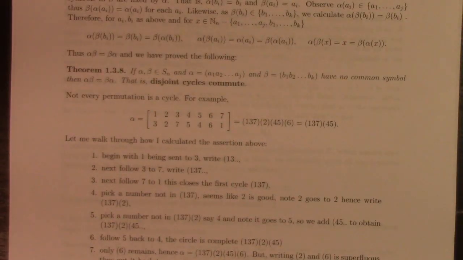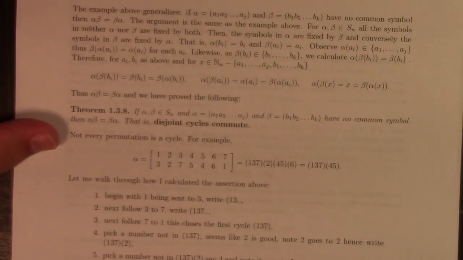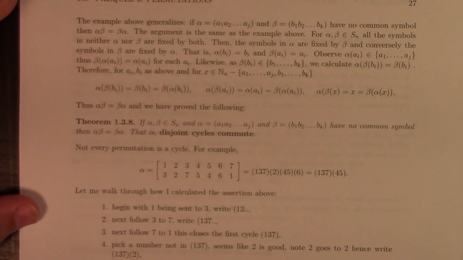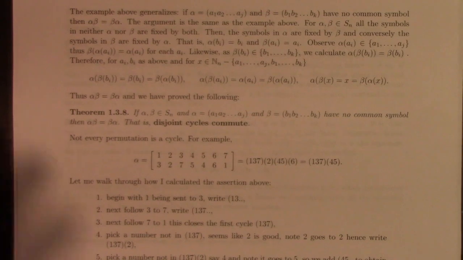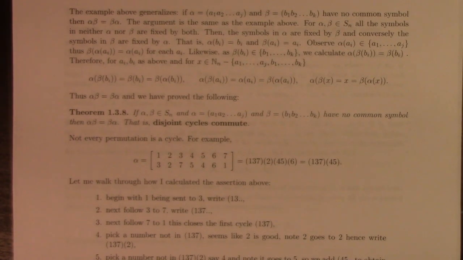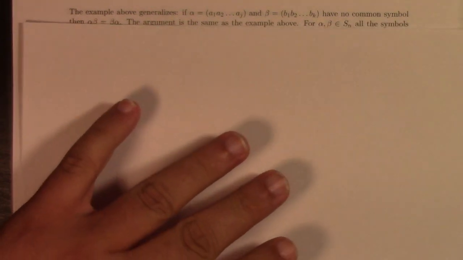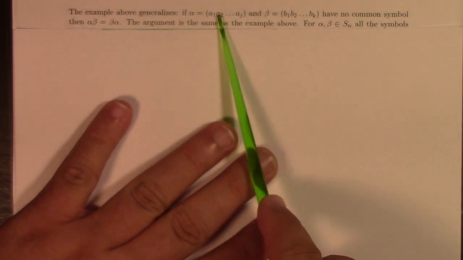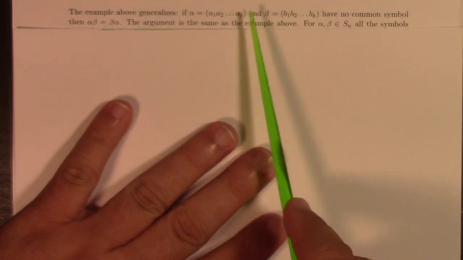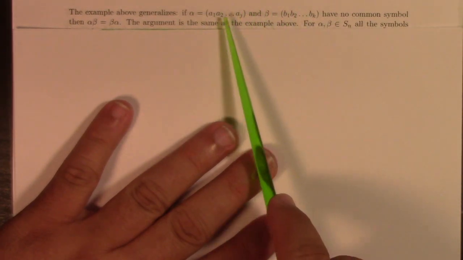All right. So that example we just looked at actually generalizes. In fact, it can be shown generally, and that's what I do here, that if we have two cycles that have no common symbol, then by definition they're said to be disjoint.